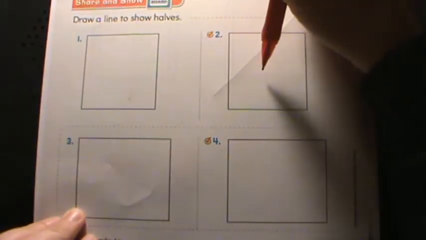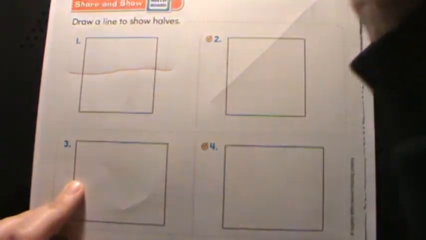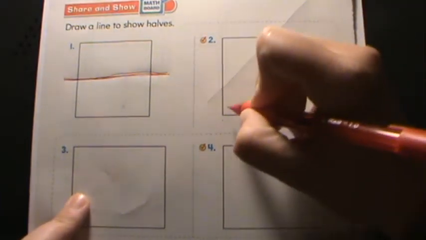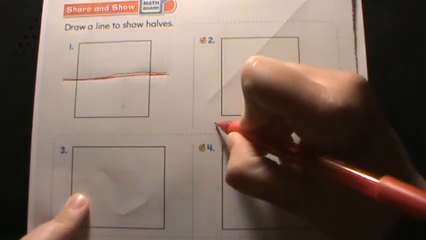Since this is a square and this is the same size square, we will show two different ways. So this time I'm gonna go across this way. That was a really crooked line. I'm bending down. So that was not a good line. That would be about half. And then I'm going to draw this way.